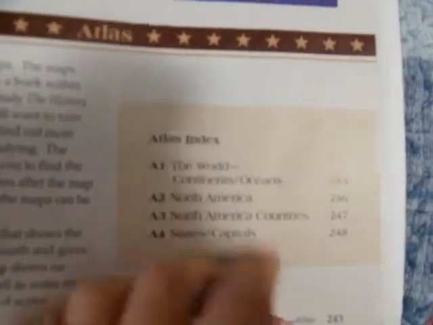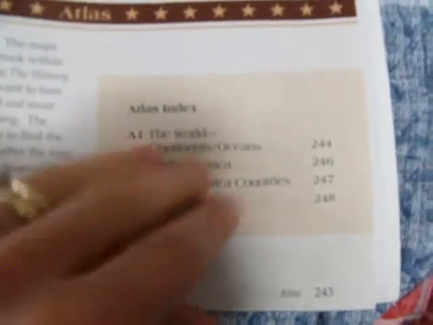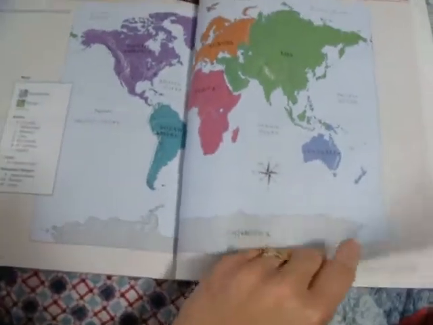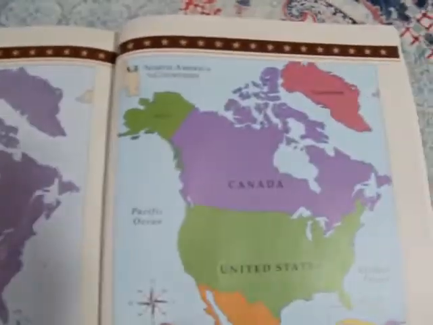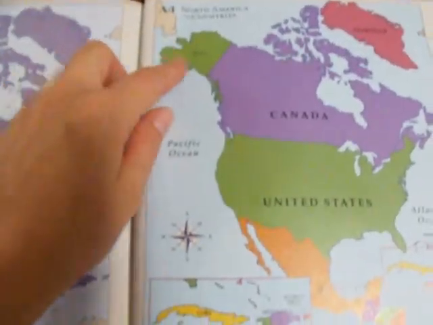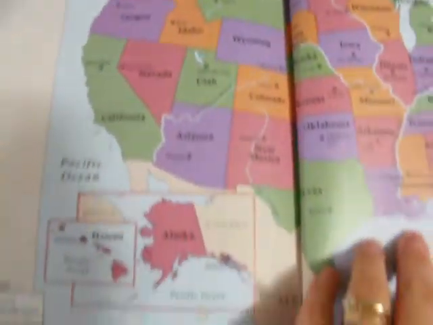Right. And right here it tells you that this is the Atlas Index. So on A1 it has the world and continents and oceans. So Atlas A1, which is this one here, is over the world. Shows the continents and the oceans. And then Atlas A2 over North America. Okay, and then map A3 here is on North America countries. And then A4 is over the states and the capitals of our country.